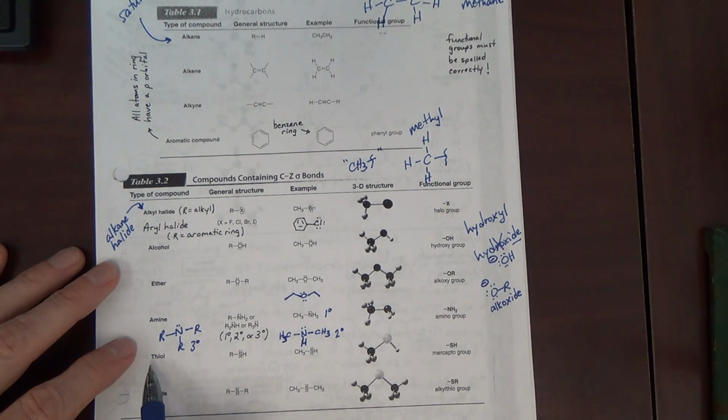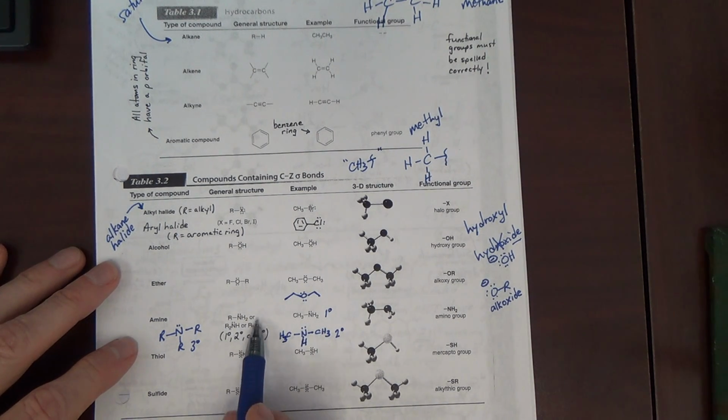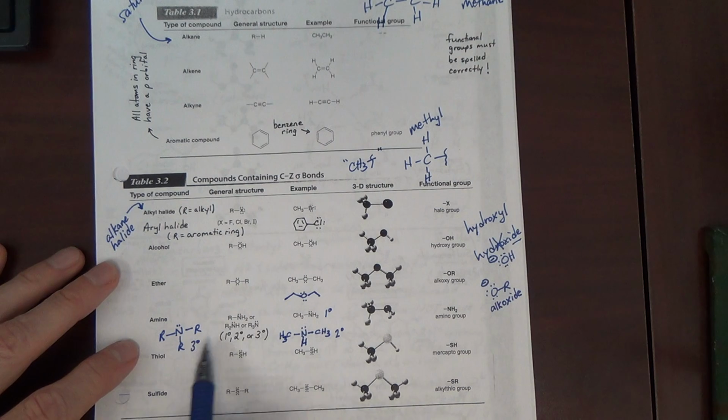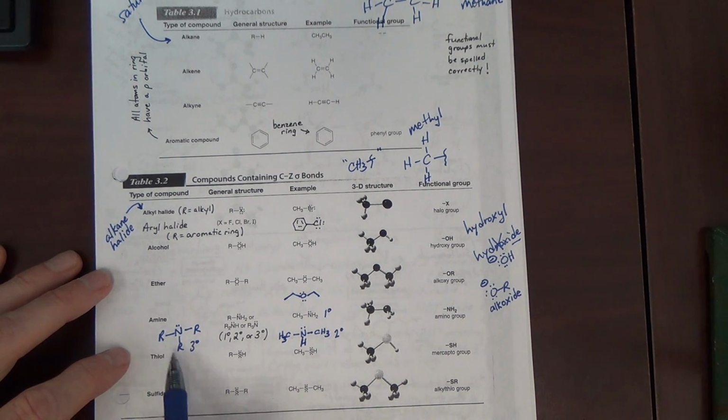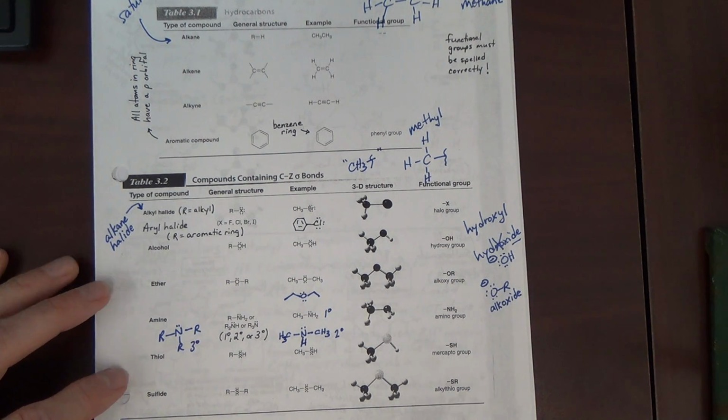And before we move on to the next one, just notice the condensed structures. The NR3 condensed here, drawn more fully here. A more complete Lewis structure. Of course, I am using a generic R for the alkyl group.